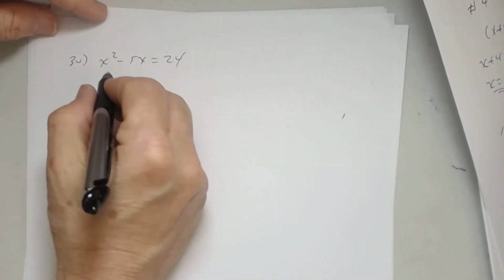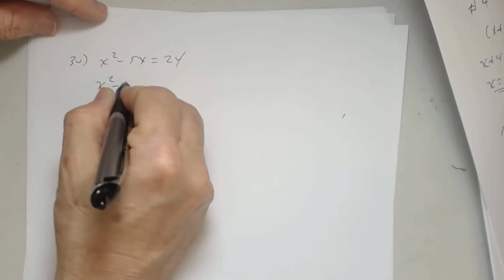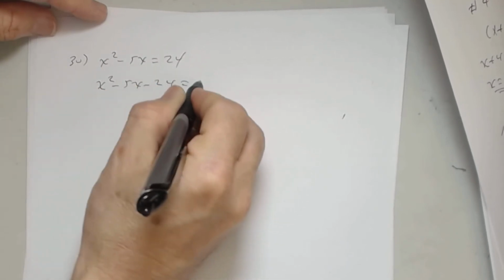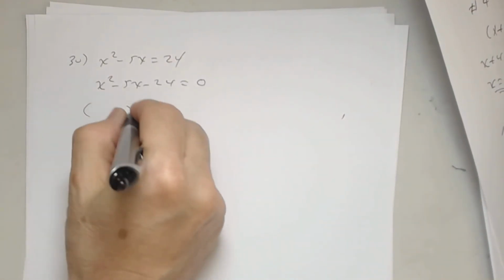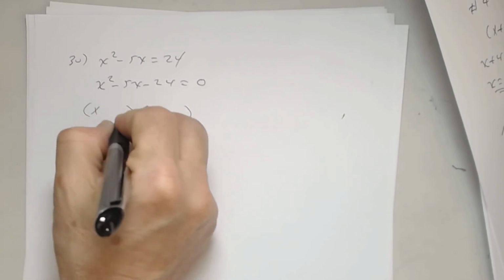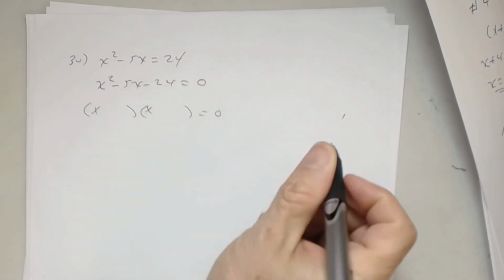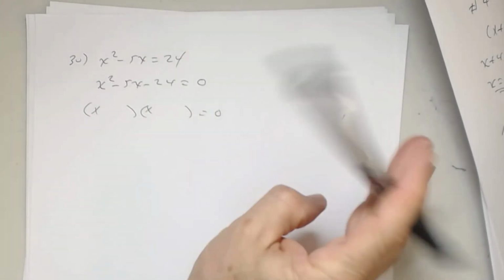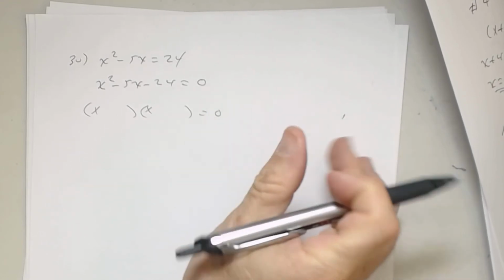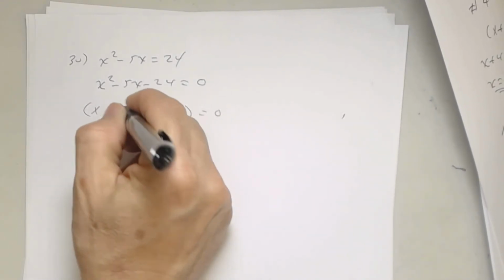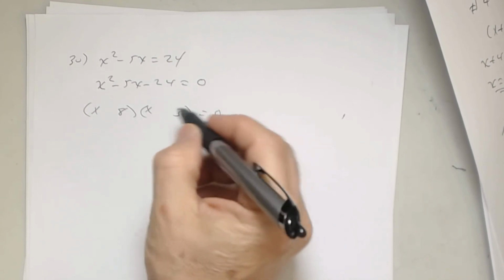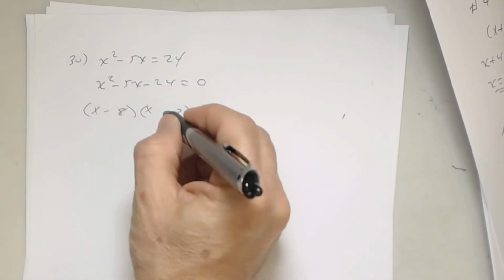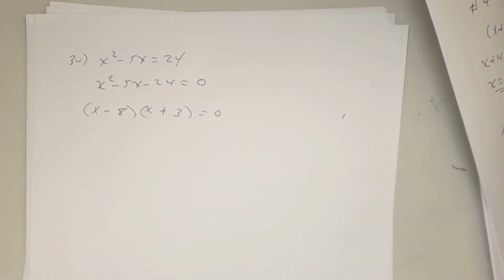So it's going to be x squared minus 5x minus 24 on the left side, equal 0. Now you can factor. So what do you think your two factors are? X and x. 24. What do you want to try? 8 and 3. 8 is going to be what? Negative. 3 is going to be positive. All right. So those are your steps.